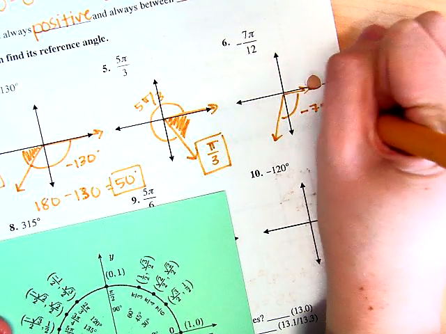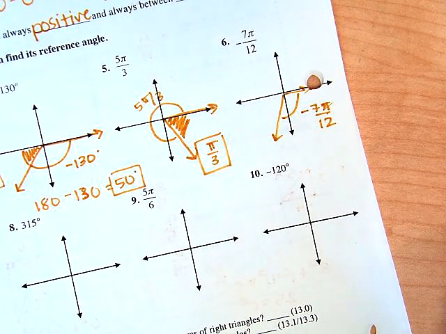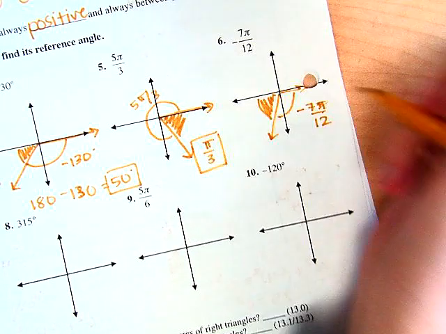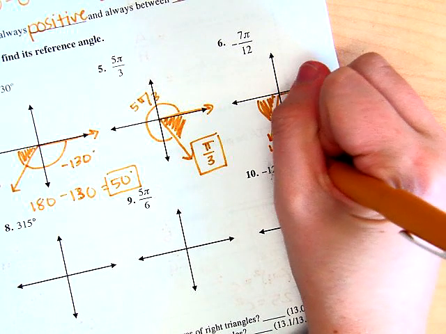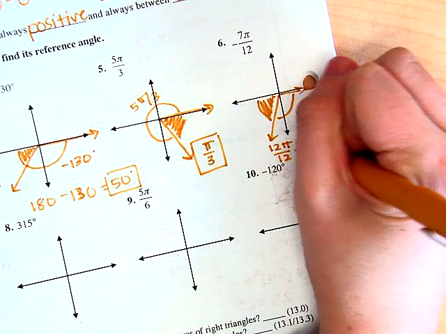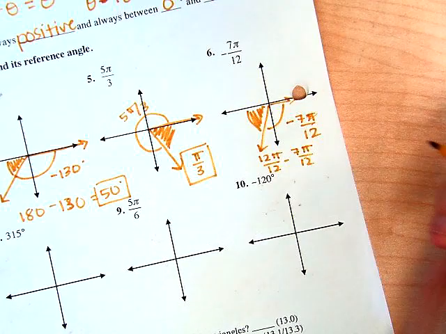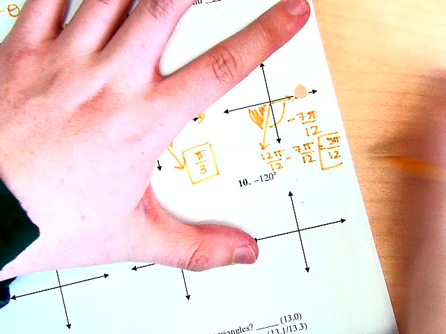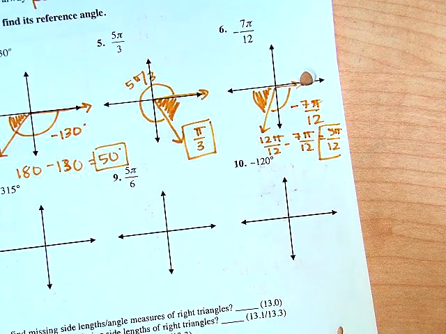That is negative 7 pi over 12. Now when I look at that, I want my reference angle. To get to the top, I would do 12 pi over 12 minus 7 pi over 12 and get myself 5 pi over 12. Can you see that on there? Yeah, kind of.